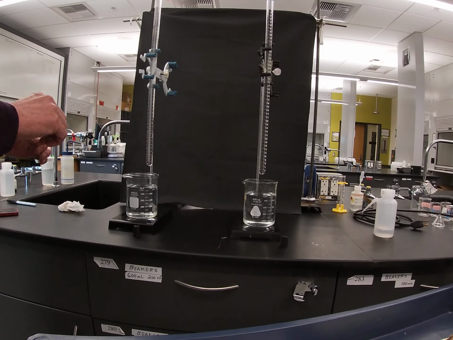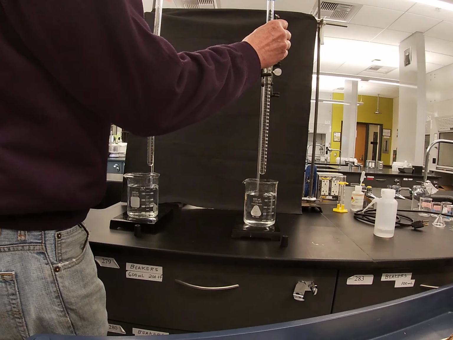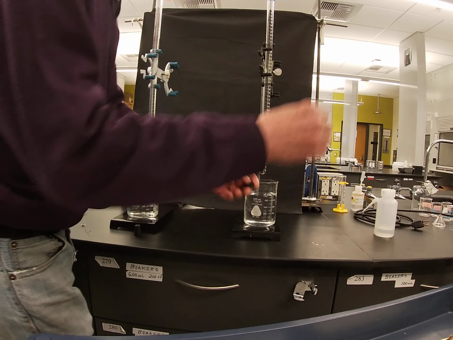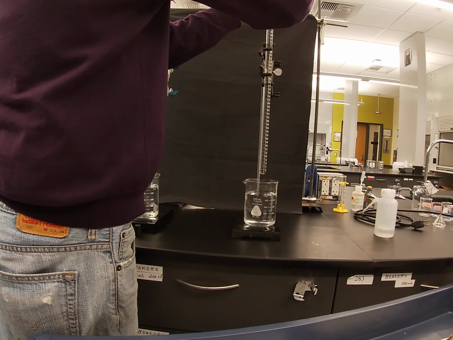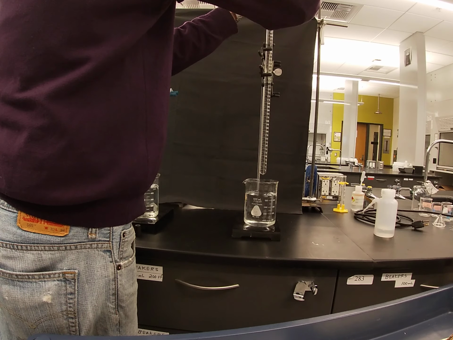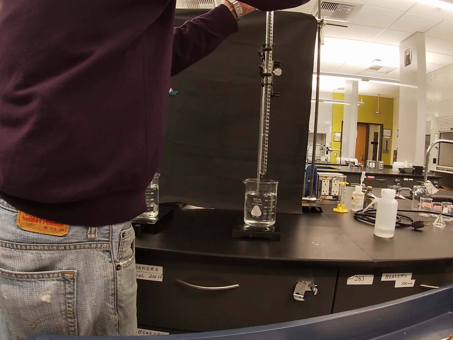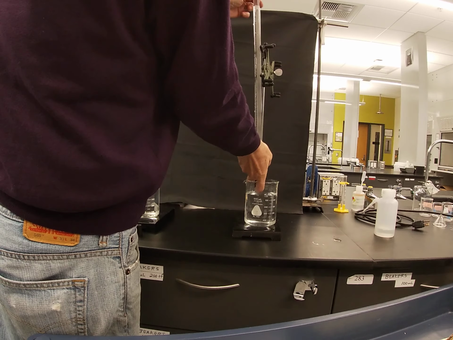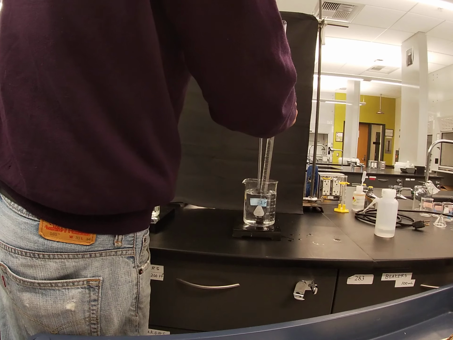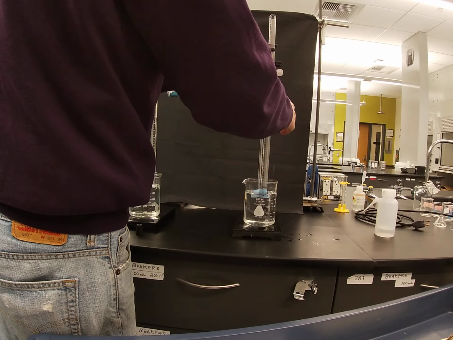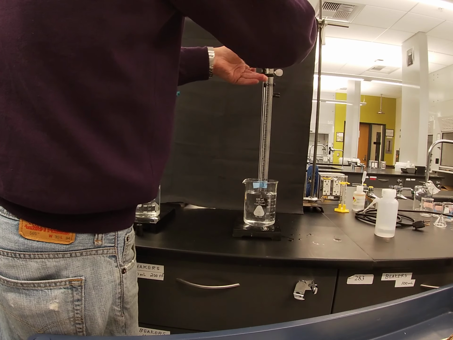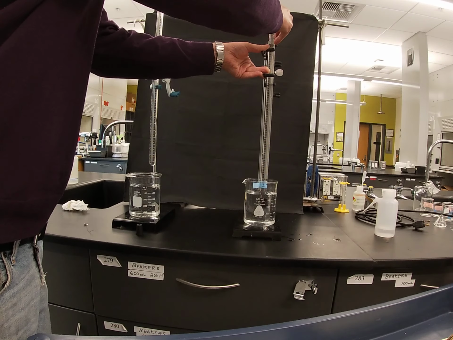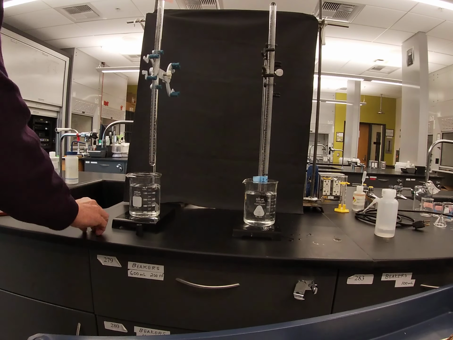I'll start with the dilute solution of hydrochloric acid. I'm going to take my piece of magnesium. I'm going to insert it into the top of the gas collection tube, fit in the stopper, and now I'm going to pull it out of the burette clamp, invert it, and put it in the beaker. The water then flowing down, the acid flowing down, the magnesium right there at the bottom. Pull that up just a little bit so maybe we can see it a little bit better.